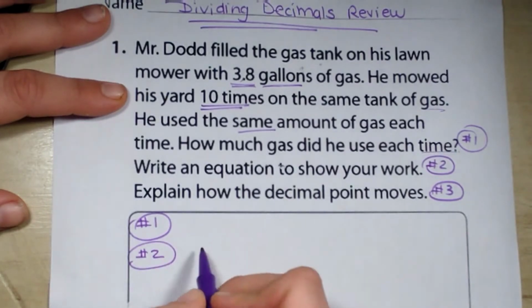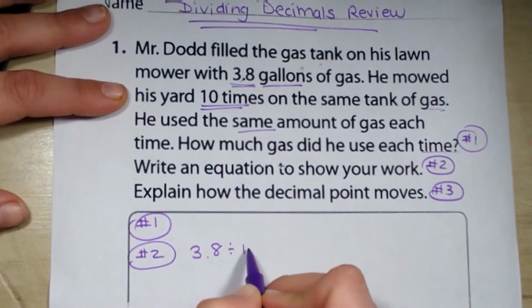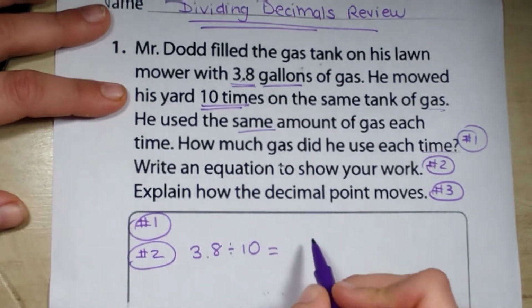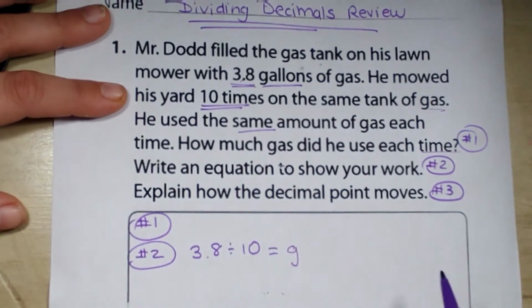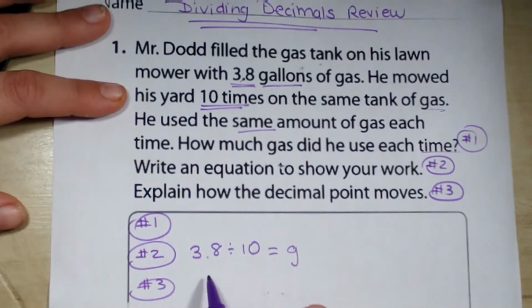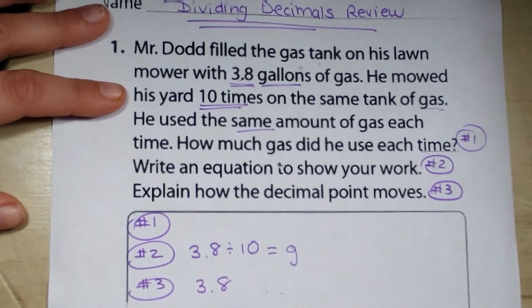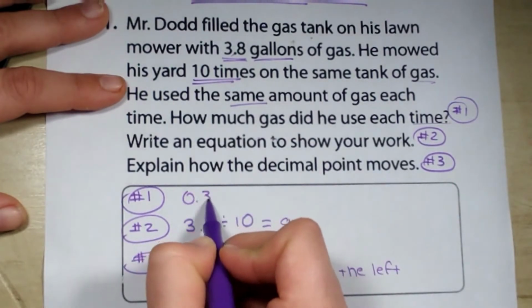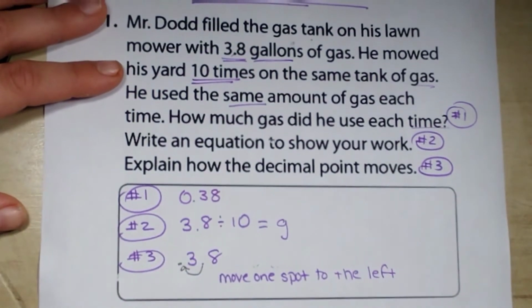So the equation is 3.8 divided by 10, because we have 3.8 gallons and we're dividing it by 10 times. Each time equals our gas. So I'm actually going to do number 3 before I do the answer. If I'm dividing by 10, I'm going to be moving the decimal point 1 spot to the left, which makes it smaller. We're dividing, so it makes it smaller. So our answer is 0.38 gallons per time that you used it.